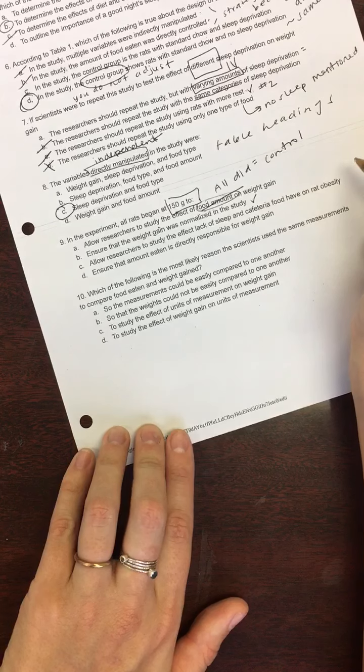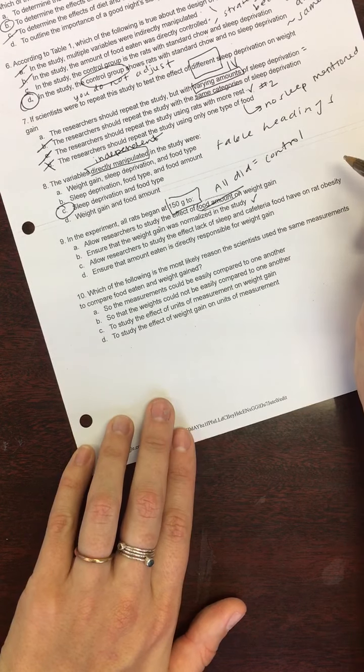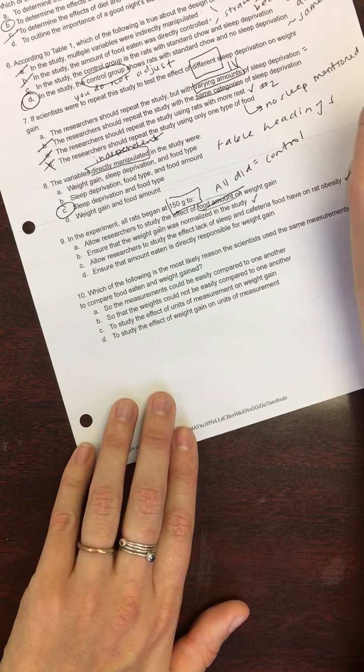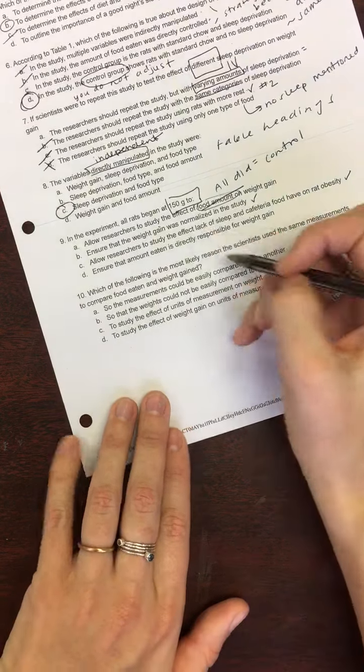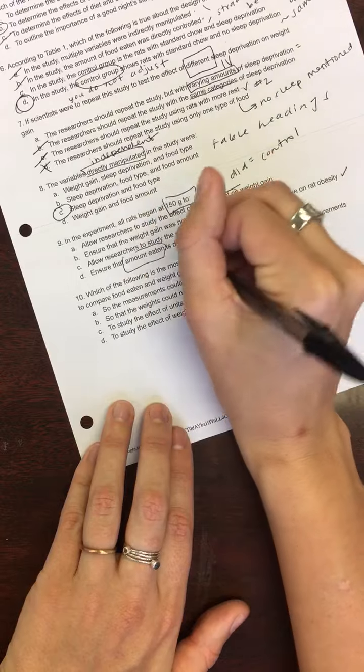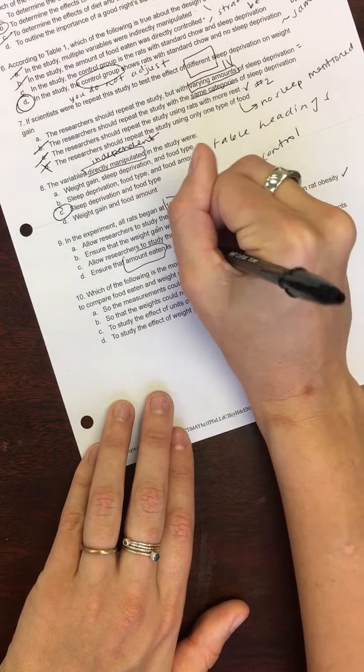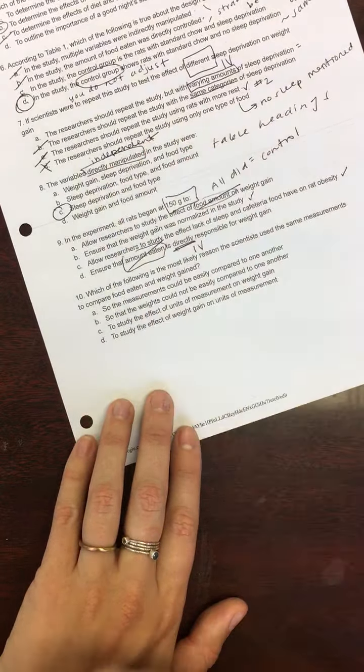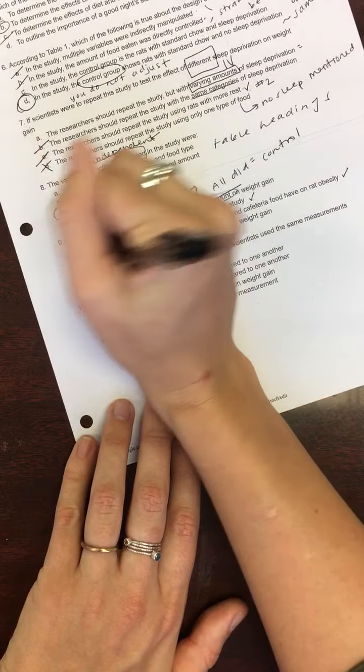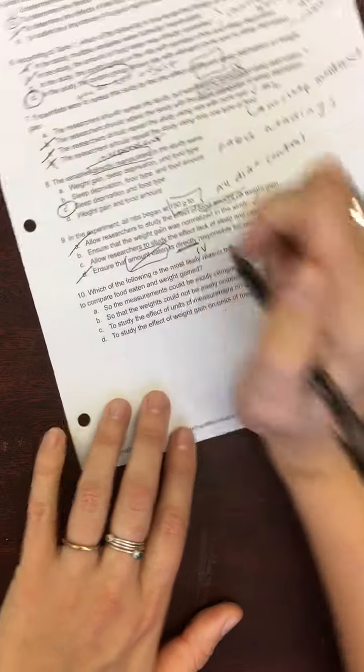Allow researchers to study the effect lack of sleep and cafeteria food have on obesity. That's not bad either because that is what they did. Ensure the amount eaten is directly responsible. If you see direct, it's an independent variable, and that was not an independent variable. So I'm going to cross off A, and I'm going to cross off D.